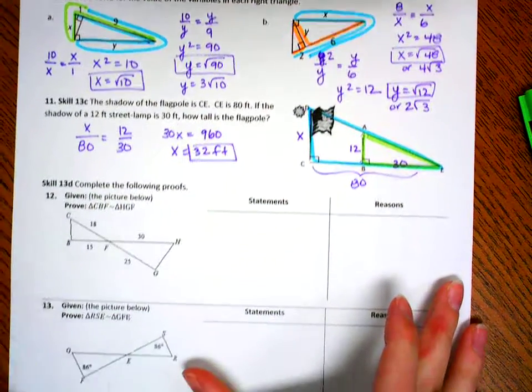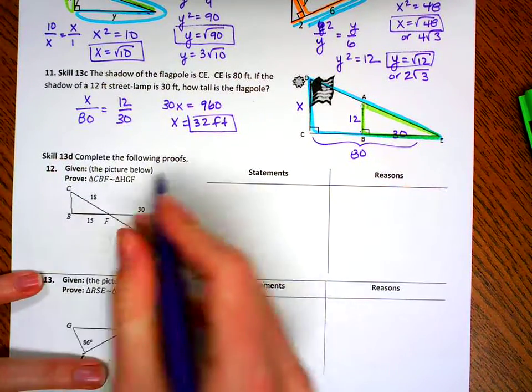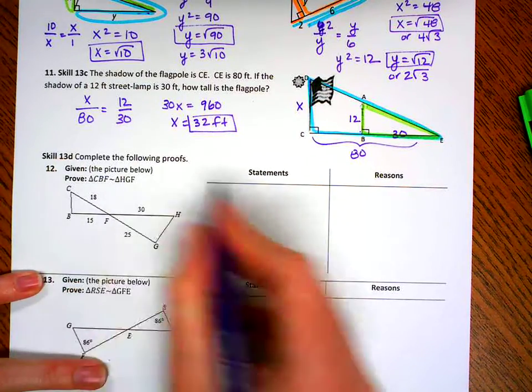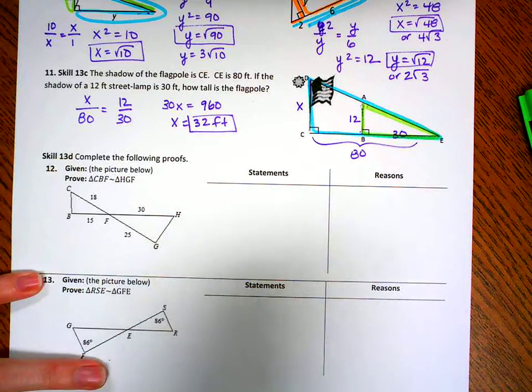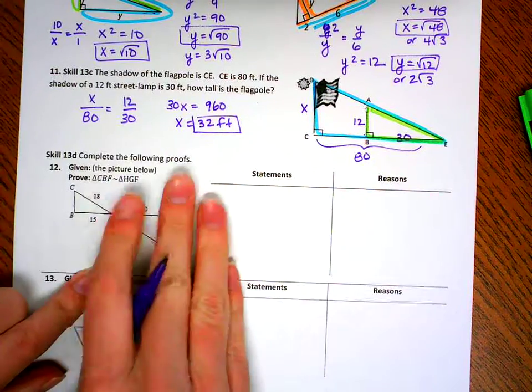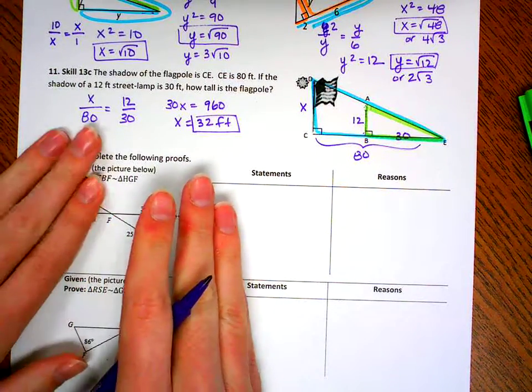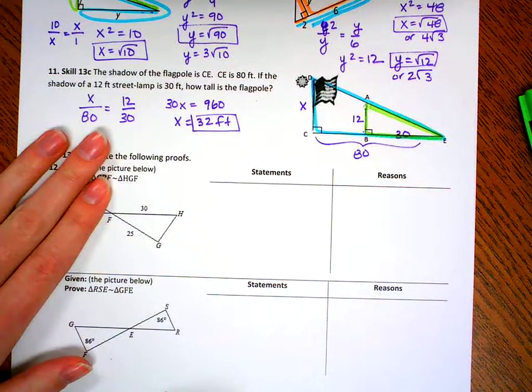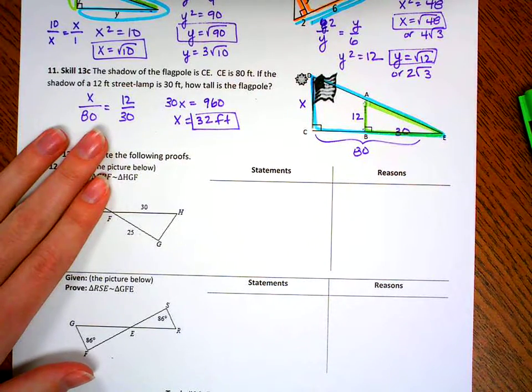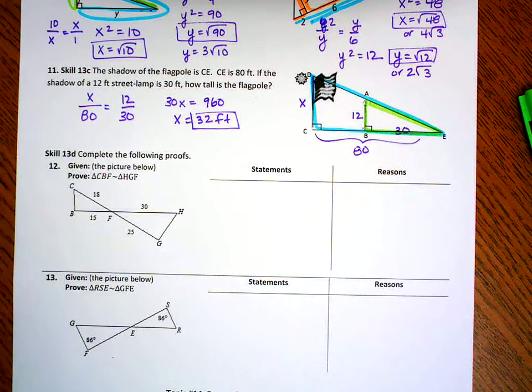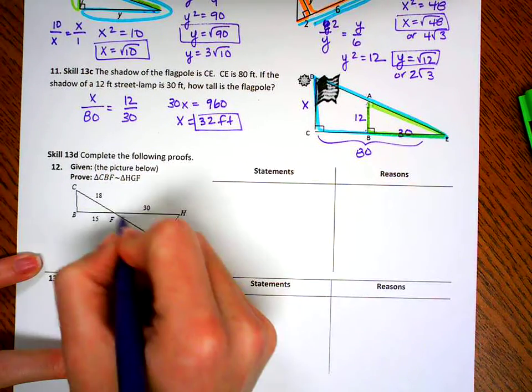Okay, now let's do a couple of proofs. We want to prove that these two triangles are similar. Well, we know we have to use SAS, and this is why. I have 2 sides marked here. I have 2 sides marked in this triangle. So my only options with S's are SAS and SSS, but since I only have 2 sets of sides, it has to be SAS, which means I need an included angle, meaning directly in between.